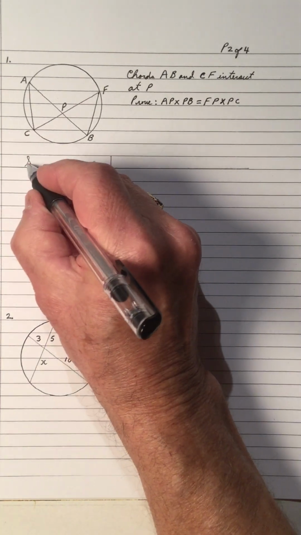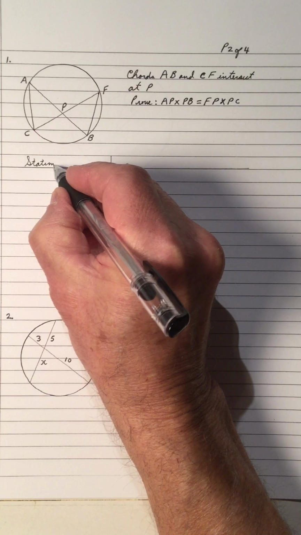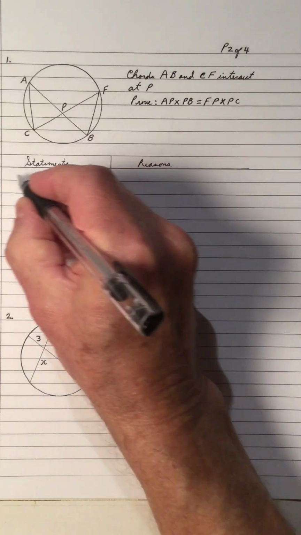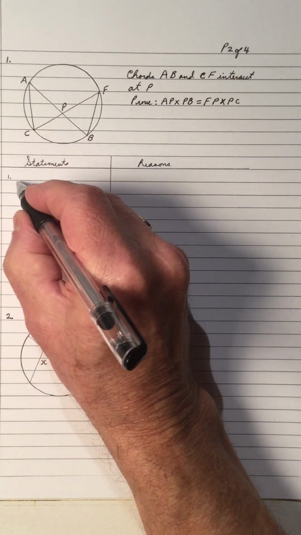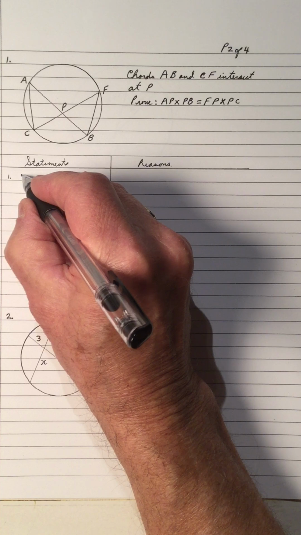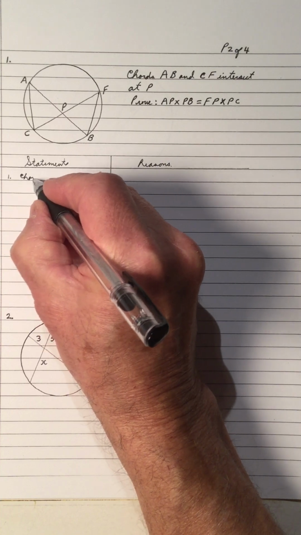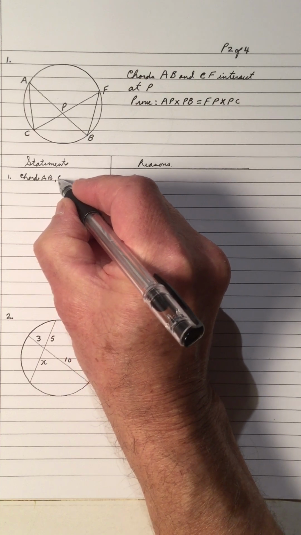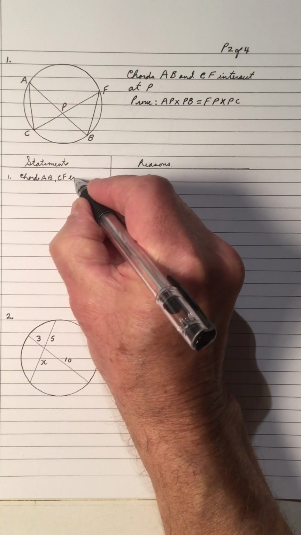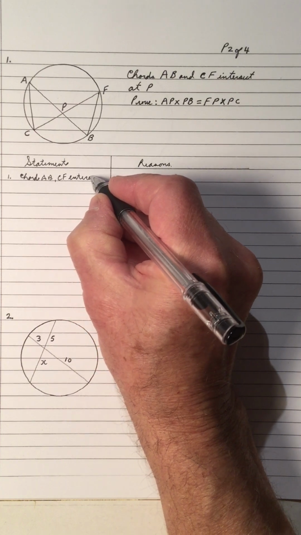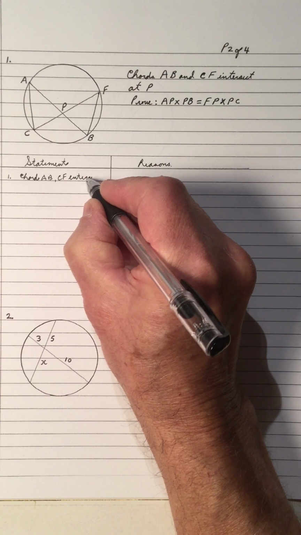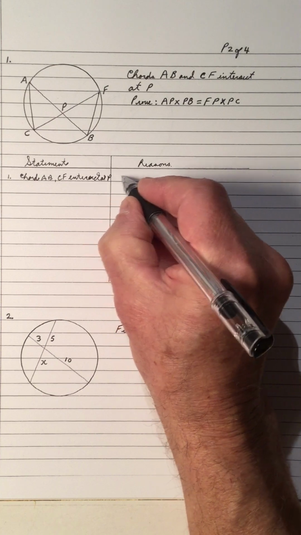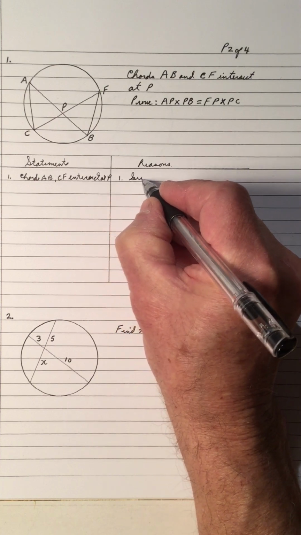So here we go. We've got statements and reasons when we do a proof. We're given the chords AB and CF intersect at P, and that's the given.